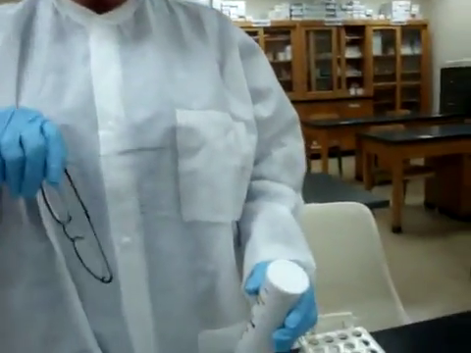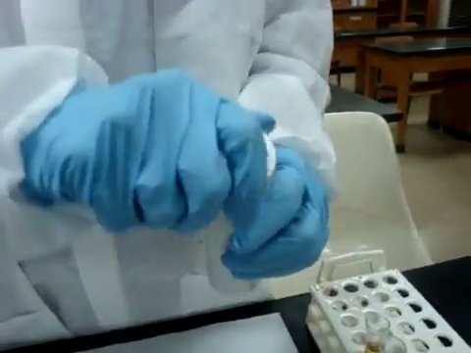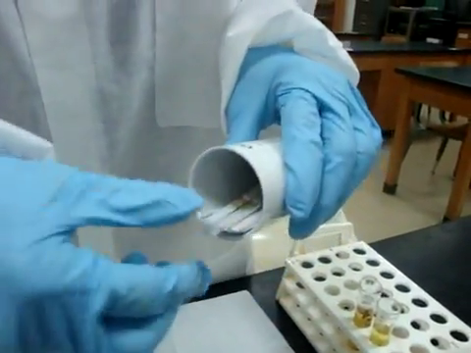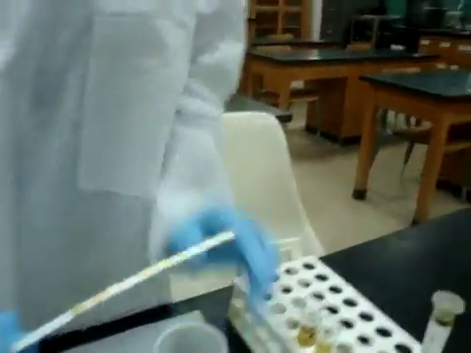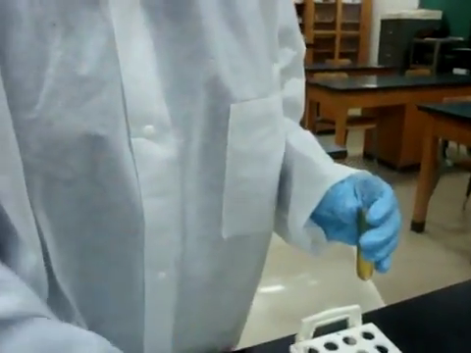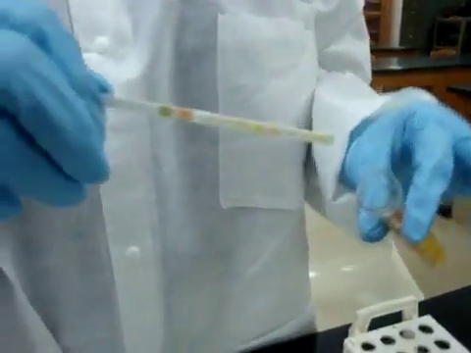Okay, next we're going to read our positive quality control. The first thing we do is we pick up the can of our dipsticks. We remove a dipstick, put the top back on the container, pick up our urine again. Let's put this here so we can blot off the rest of our liquid.